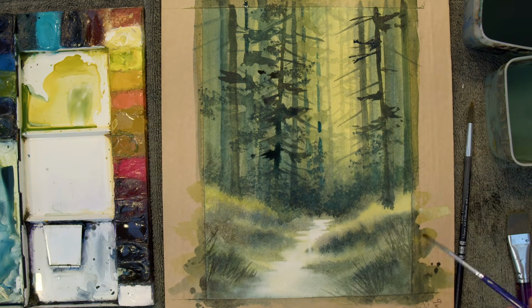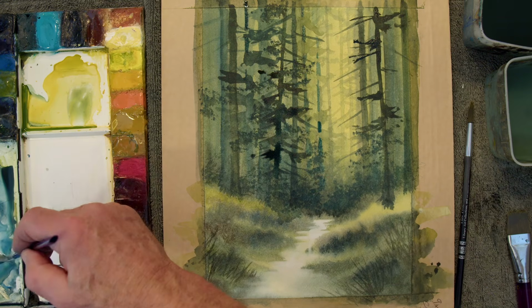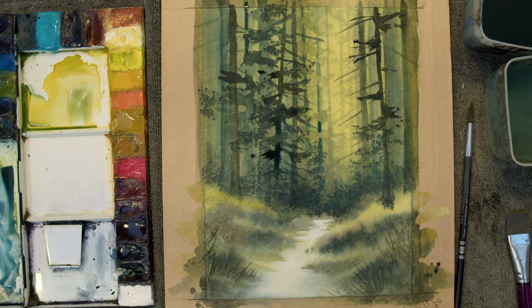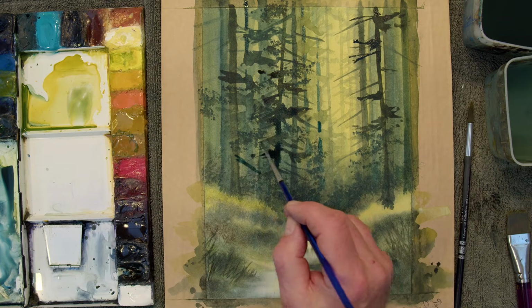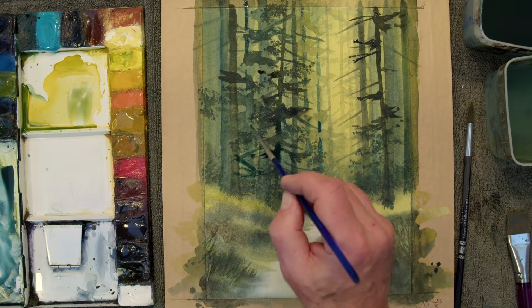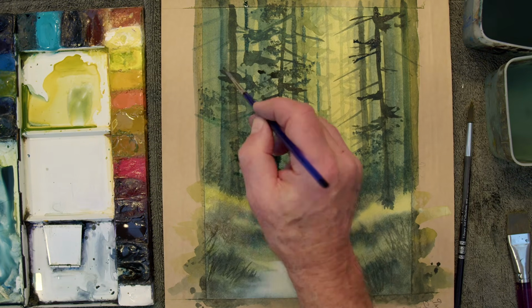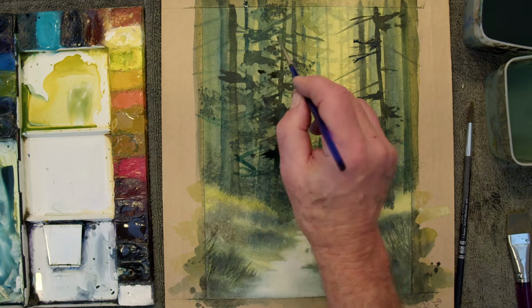It's probably time to stand back from your painting and just take a look at it and see what parts kind of stick out to you. And I'm going to just use that time to fill in some branches or keep that patterning going where I'm creating the misty forest.